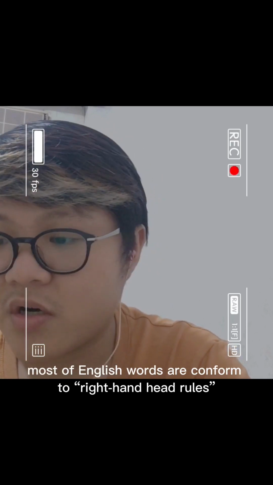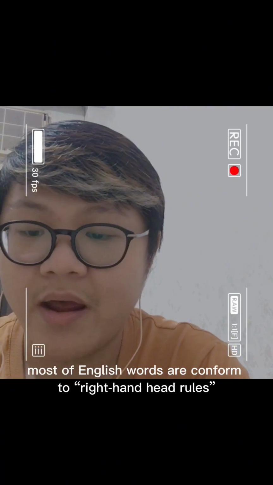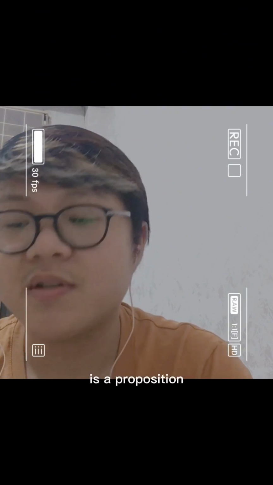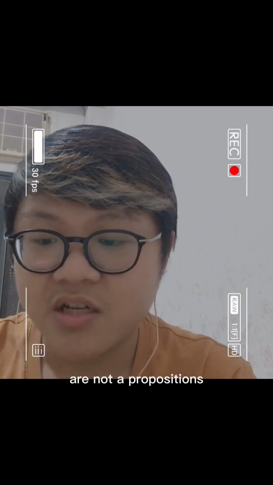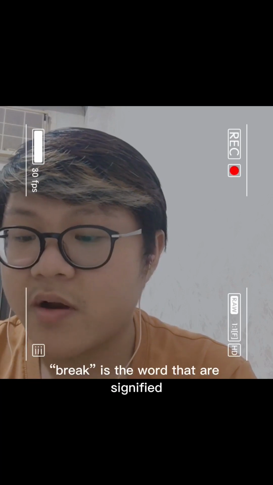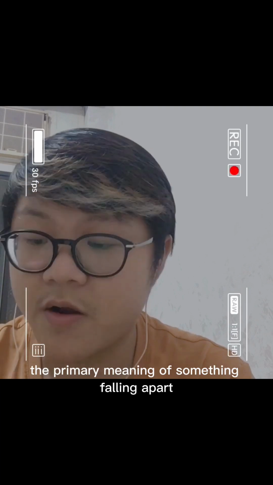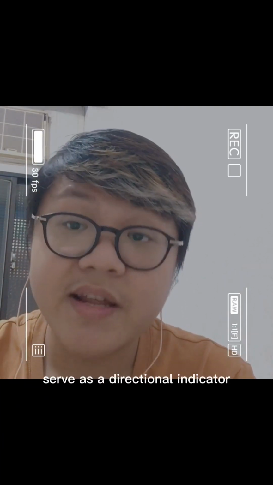Most English compounds conform to the right-hand head rule, but there are exceptions, such as compounds where the rightmost member is a preposition, not the head. For example, breakdown. In this compound, the word break signifies the primary meaning of something falling apart, while the word down serves as a directional indicator.